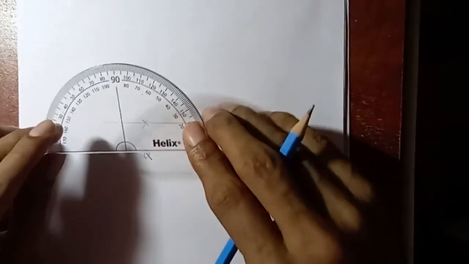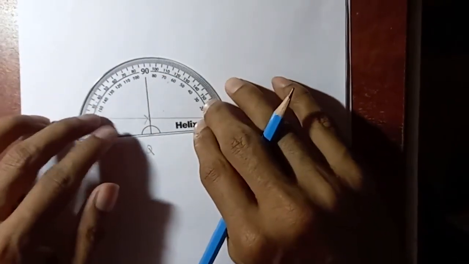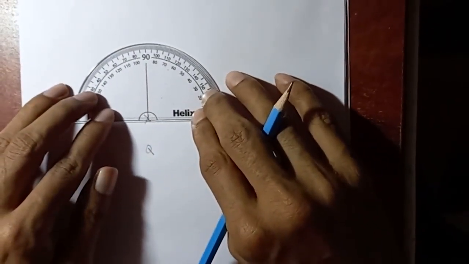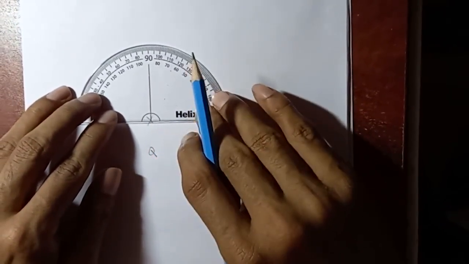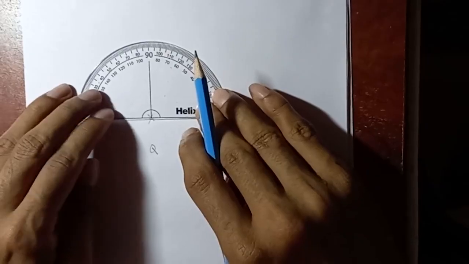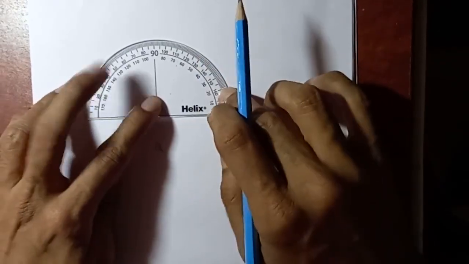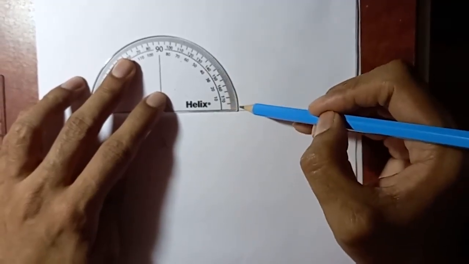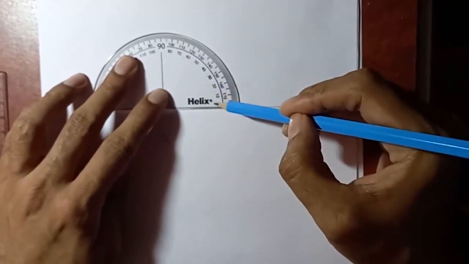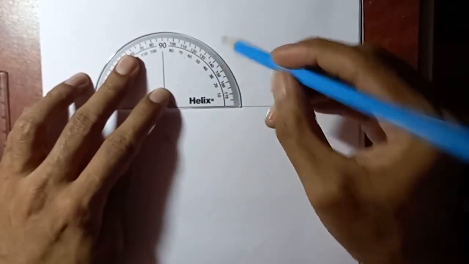So now we have to mark the angle. So I need to place the protractor right on top of Q and align the origin of the protractor with Q, the point Q, right? Okay, so as you know, when we use a protractor, we have two scales, right? So I will be using the inner scale, right? So this is the inner scale, right?